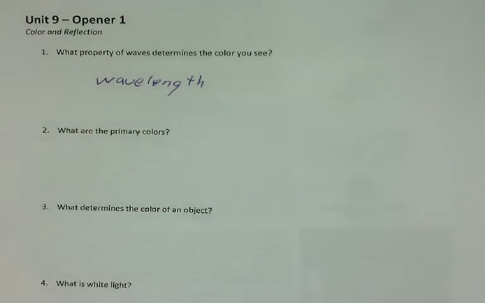So number one, what determines the color you see? The color you see is determined by the wavelength of the light. Red has a specific wavelength, green has a specific wavelength, blue, orange, all those things. So whatever you see, like something looking orange or blue or red, that's because that's the wavelength you're seeing from the object. Okay?